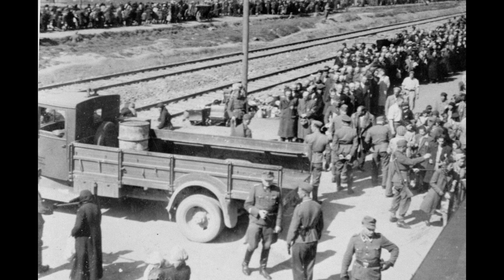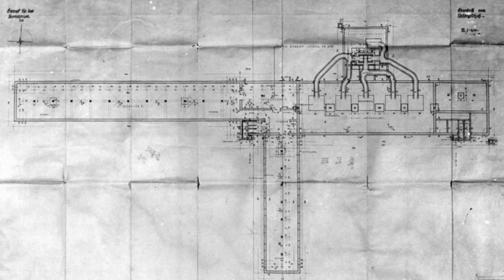Victims entered the undressing room via this staircase and were told to remember the number of the hook on which they'd hung their clothes and to tie their shoes together so they wouldn't lose them. Those who were incapable of walking to the crematorium were brought there by truck. The end of the undressing room narrowed to form a corridor that led to the gas chamber.